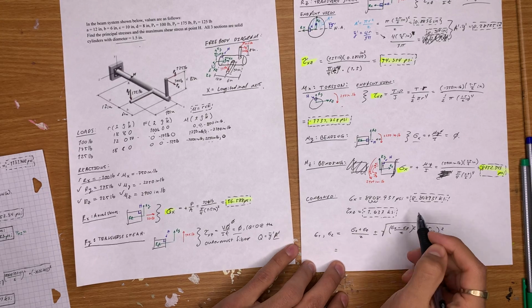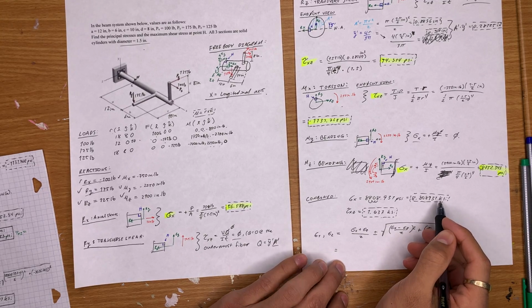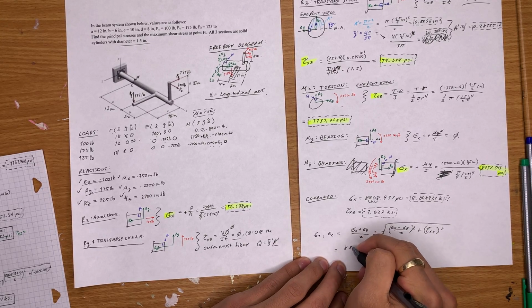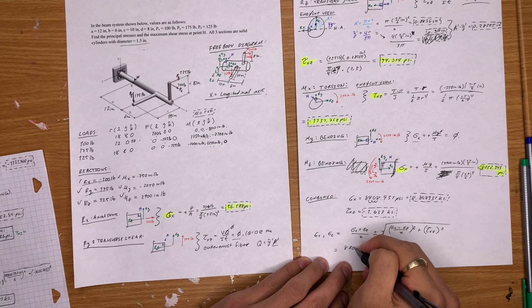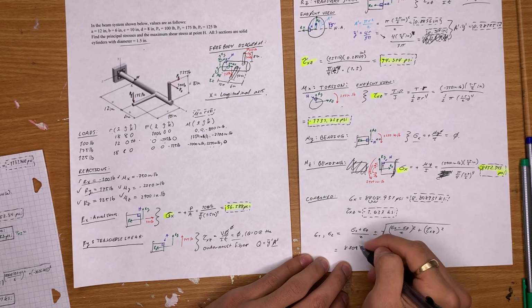Which is equal to 8.809 ksi. I'm going to use the float anyways.